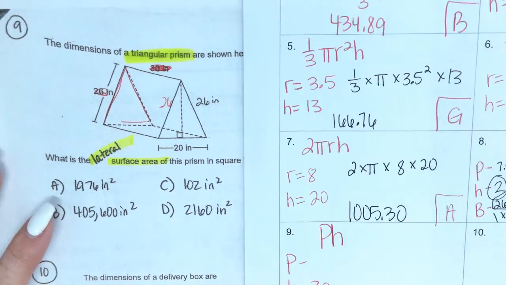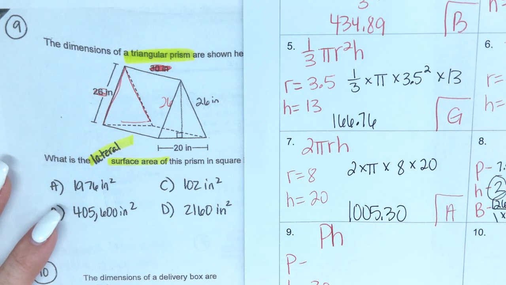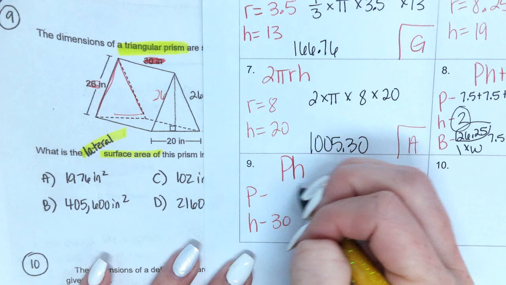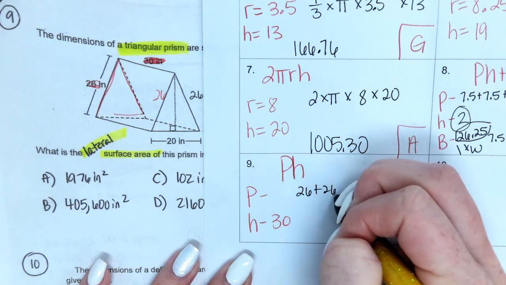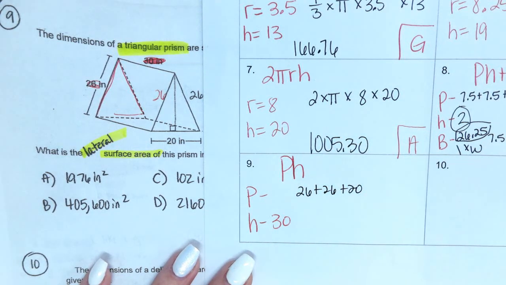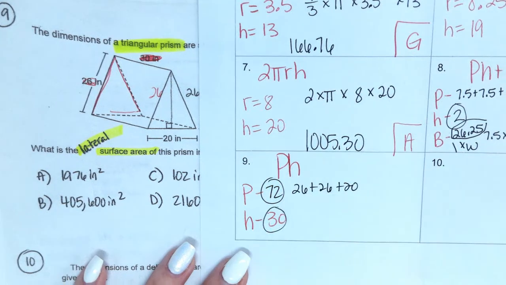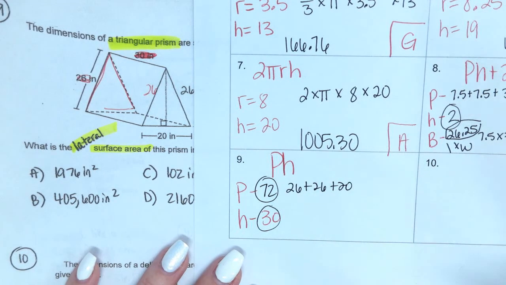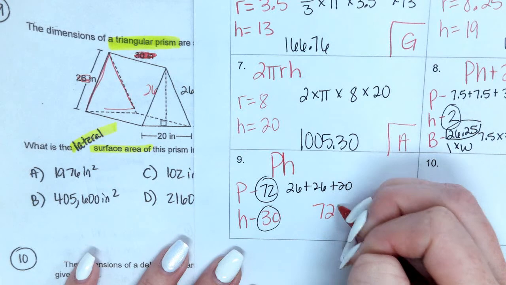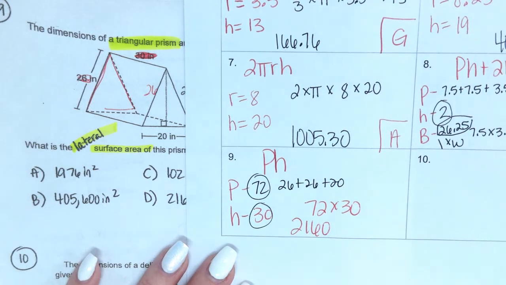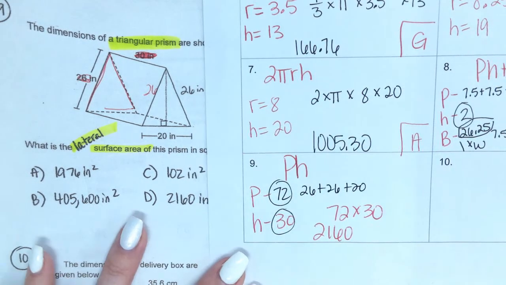How do you find perimeter of a triangle? Add the sides. There's 3 sides. So you're going to add 26 plus 26 plus 20. Which is what, 72? Yes? All right, now that I have all my pieces, I simply multiply 72 times 30, because that's P times H, which is 2160. So the answer was D.